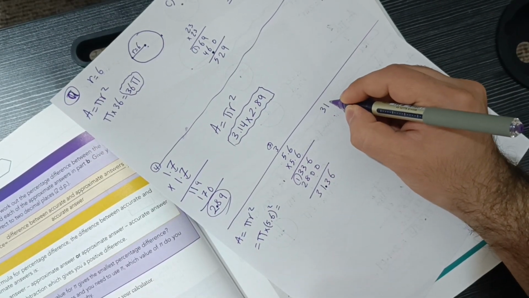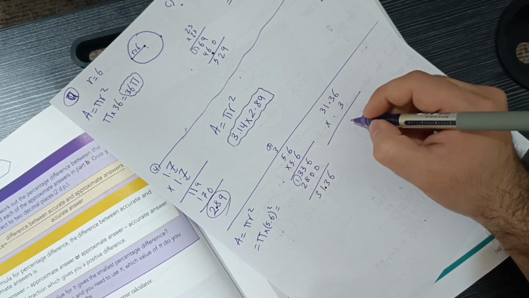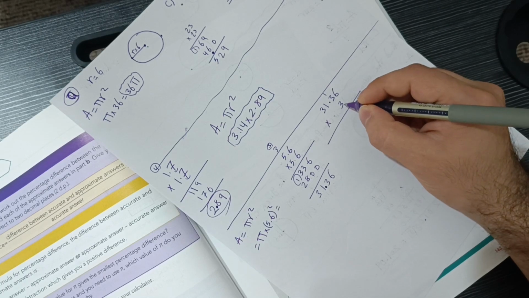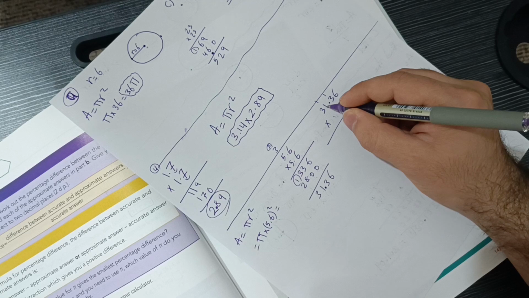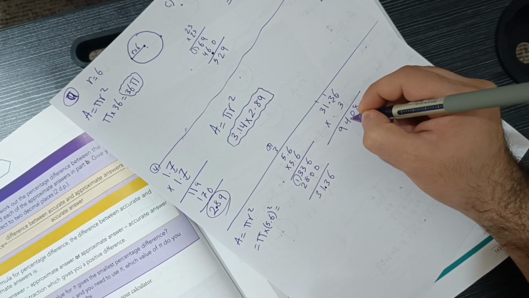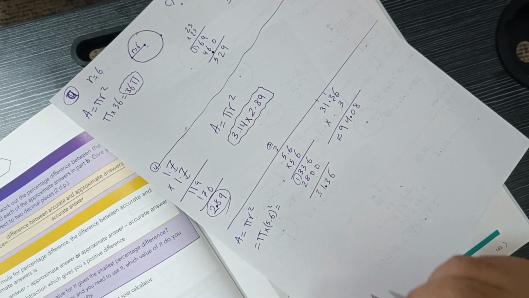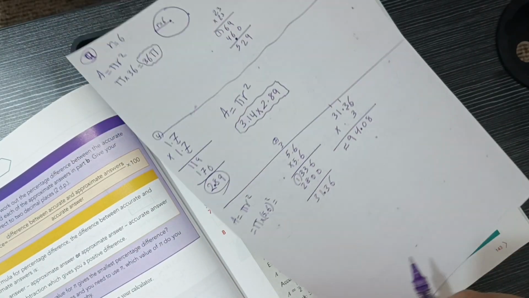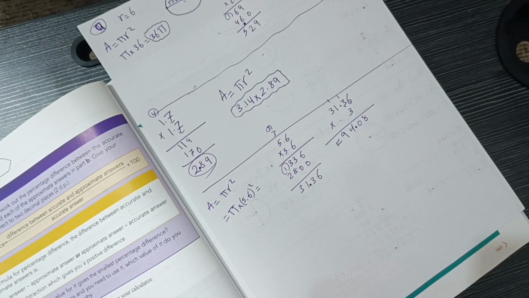So we said that we are going to consider pi as 3. So 31.36 times 3. 3 times 6, 18, 8, 1. 3 times 3, 9 plus 1, 10, 0, 1. 3 times 1, 3 plus 1, 4. 3 times 3, 9. How many decimal numbers do we have? 2. So the result is approximately 94.08 by considering pi as 3, guys. Don't forget this. And I did not do any rounding.